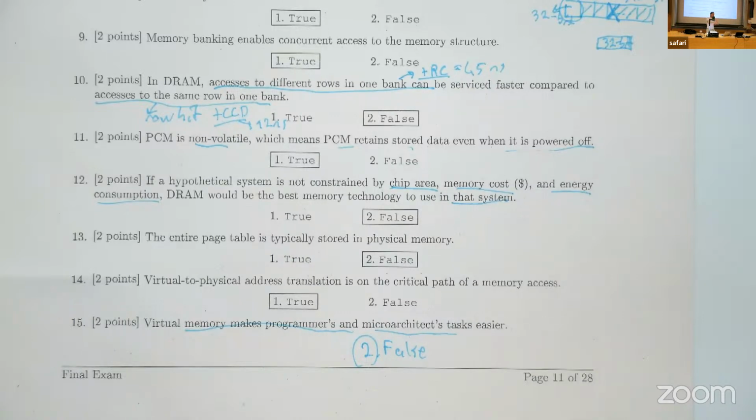I think here, the entire page table is typically stored in memory. What's the other alternative? Then you think about disk, right? But it's not stored at all is a better way to think about this question, I think.